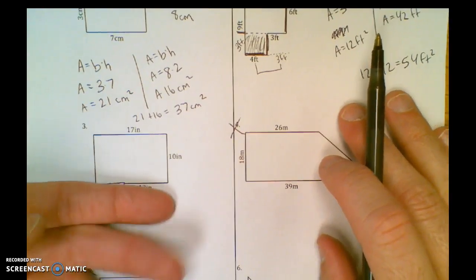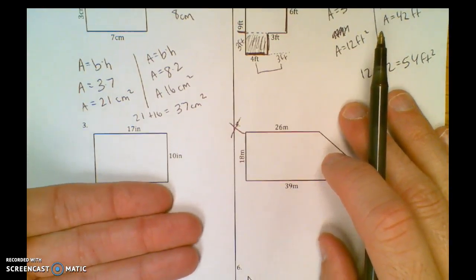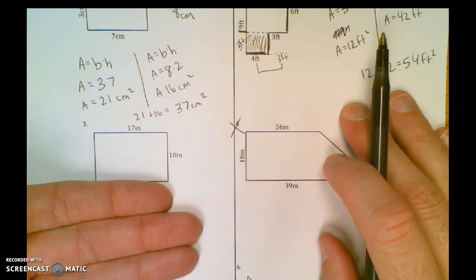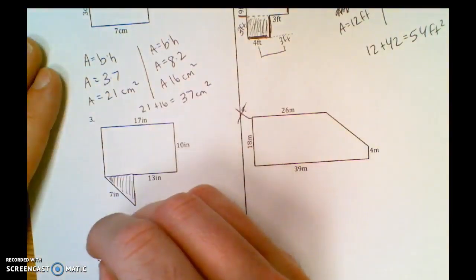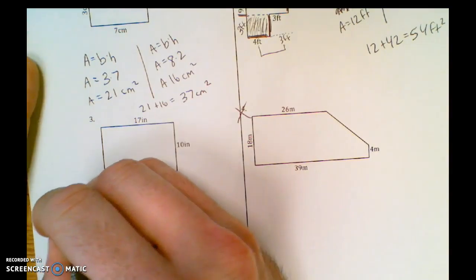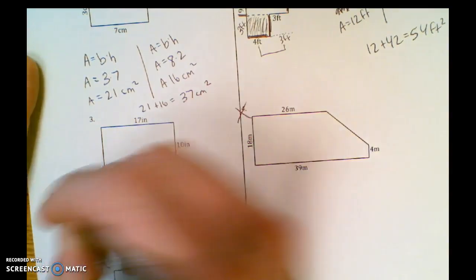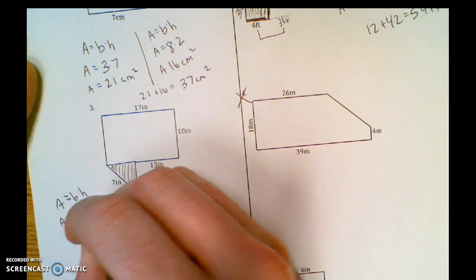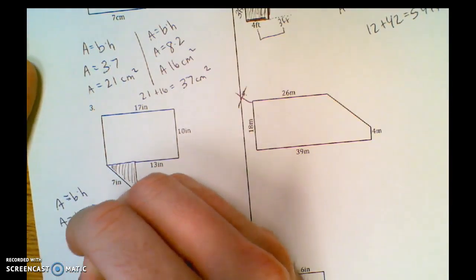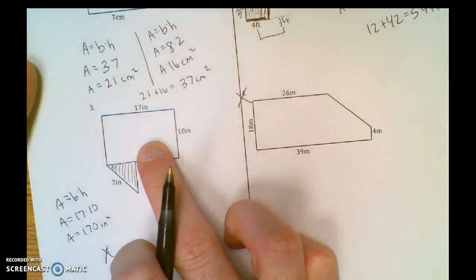The rectangle is easier because in the rectangle I can cover up the information I don't need, and you can find the area of that shape. The area is just base times height. So we have area equals base times height. 17 times 10, it's 170 inches squared. That's the area of the rectangle.